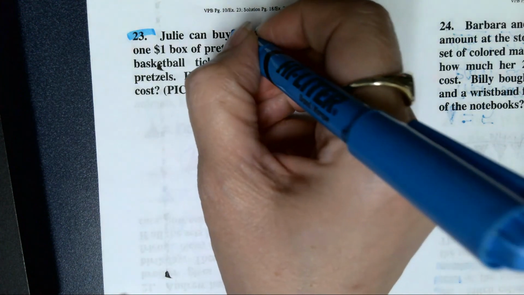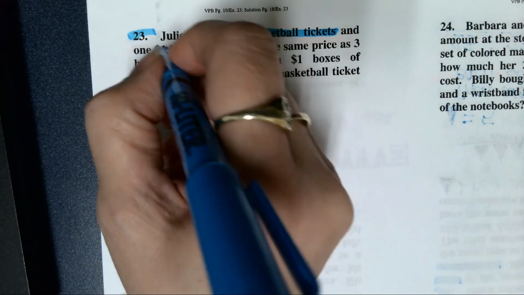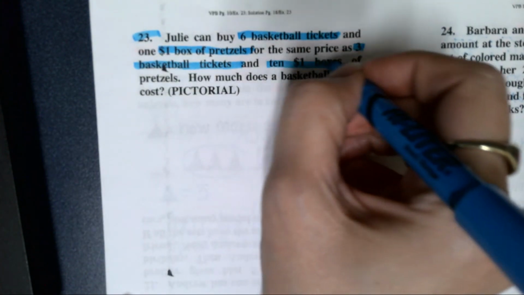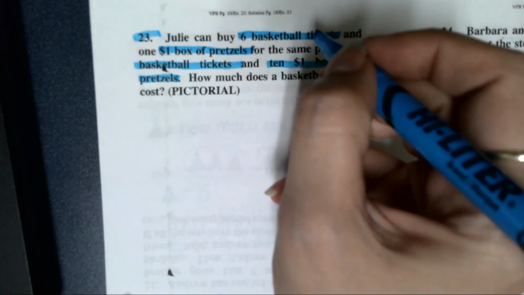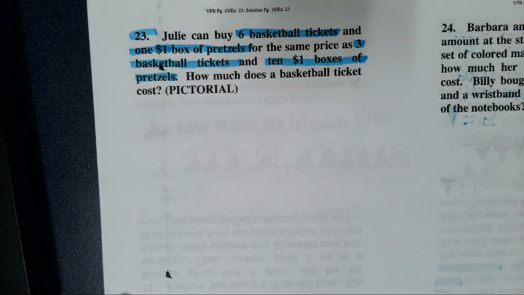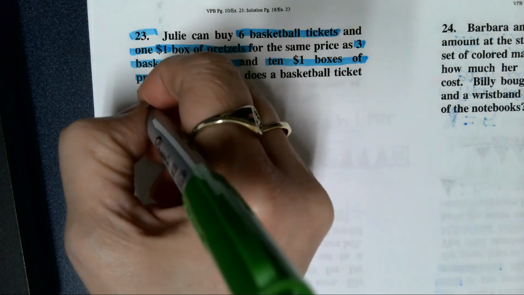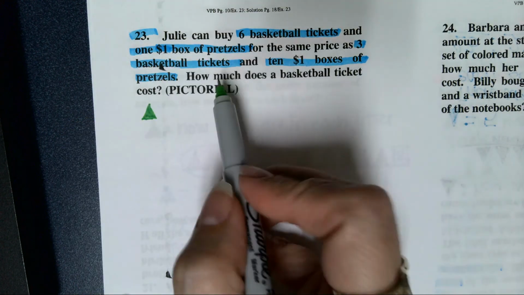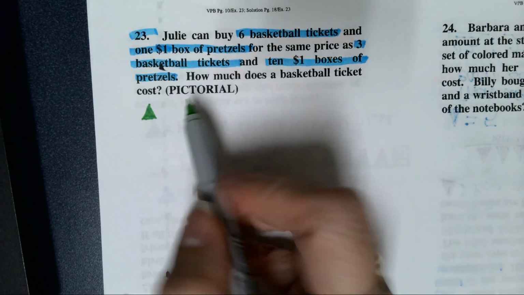So she can get 6 basketball tickets and 1 $1 box of pretzels for the same price as 3 basketball tickets and 10 $1 boxes of pretzels. Okay. And then we want to know how much a basketball ticket costs. So what is our pawn going to be? What do we not know? We do not know how much a basketball ticket costs.